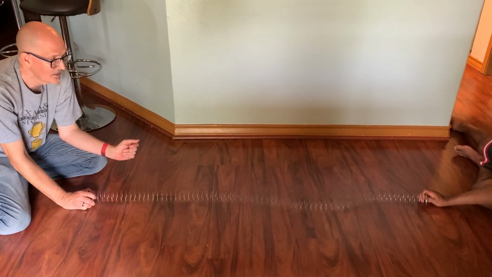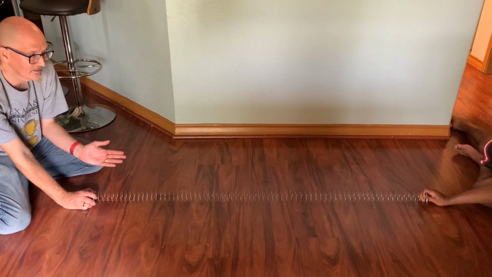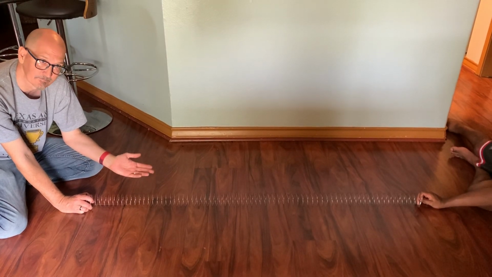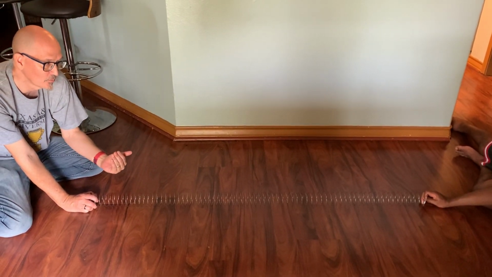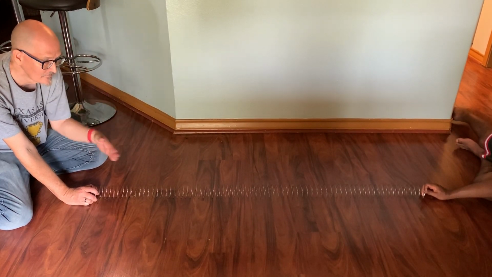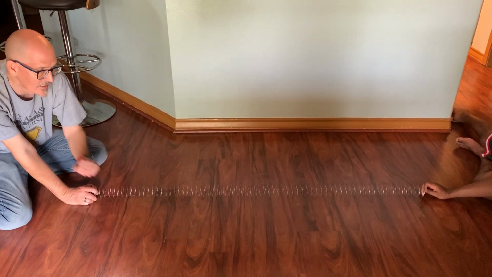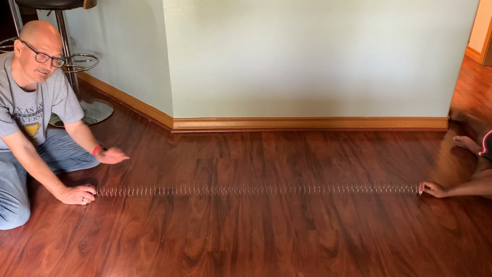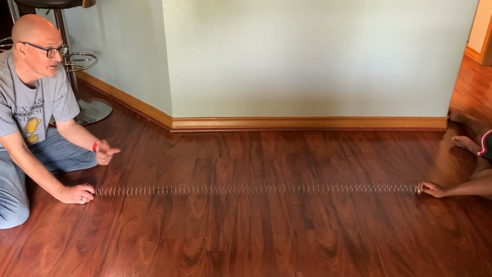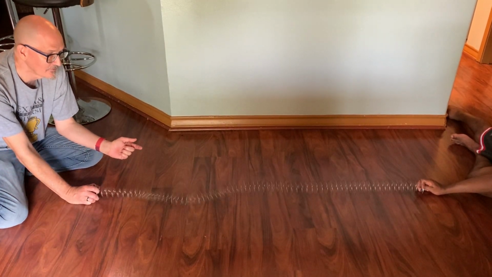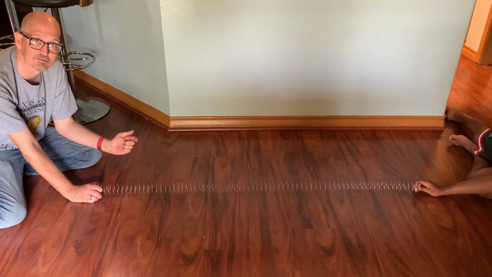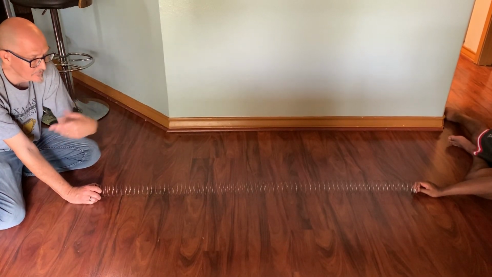So I send it like that and it bounces back the opposite way. When it bounces back, we call that a reflection. Since it bounced back the opposite way like that, it's called an inverted reflection. It reversed itself. If it's on the positive side, we call that a crest. If it's on the negative side, we call that a trough. So every time I sent a crest, it bounced back as a trough. Every time I send a trough, it bounces back as a crest. And so it's popping back and forth.